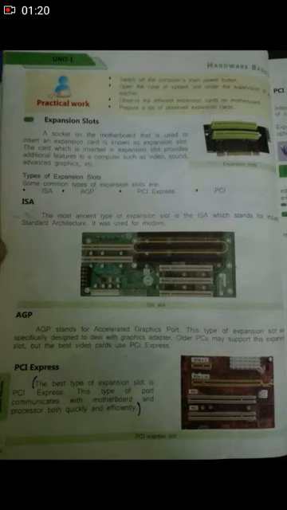Second one is the AGP slot. AGP stands for Accelerated Graphics Port. This type of expansion slot is specially designed to deal with graphics adapters. Older PCs may support this expansion slot, but the best video cards use PCI Express.